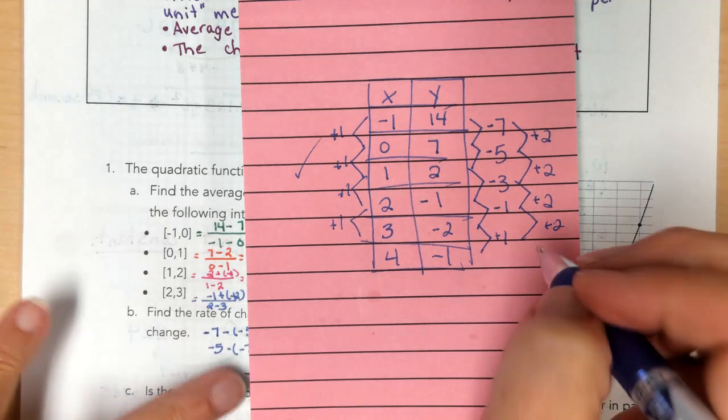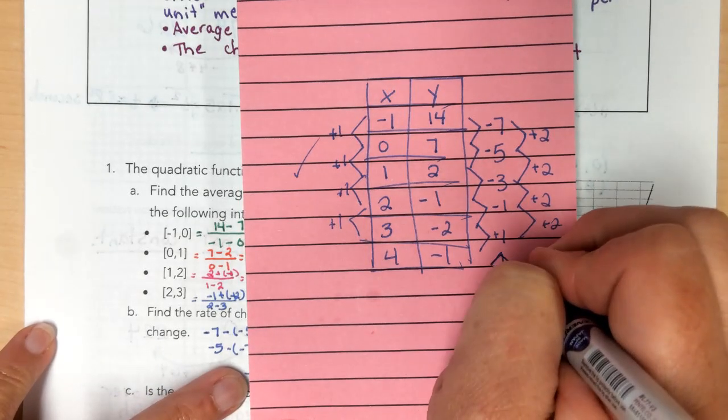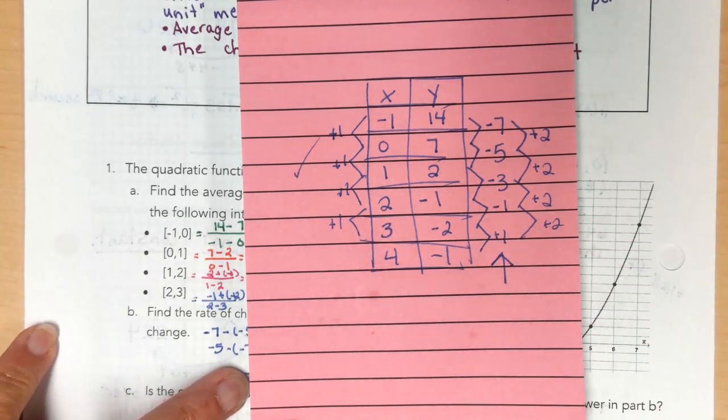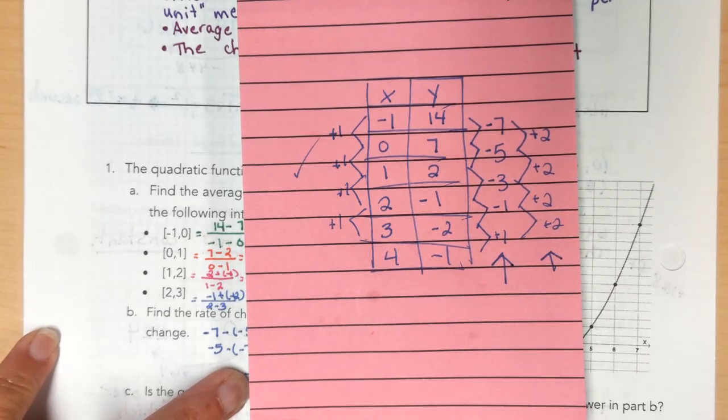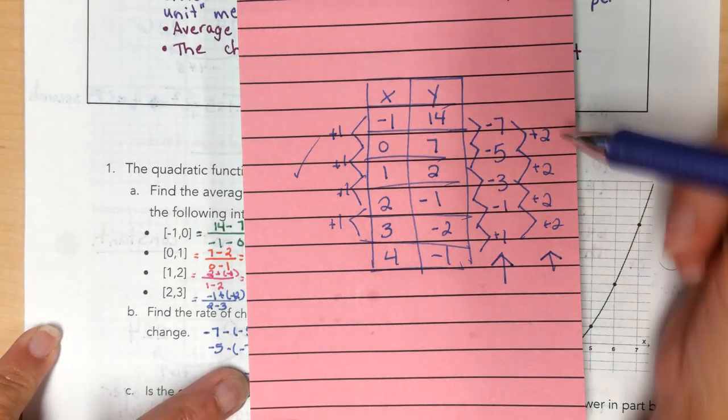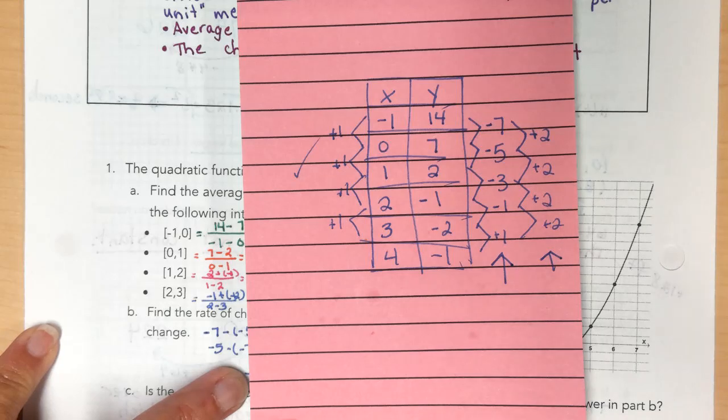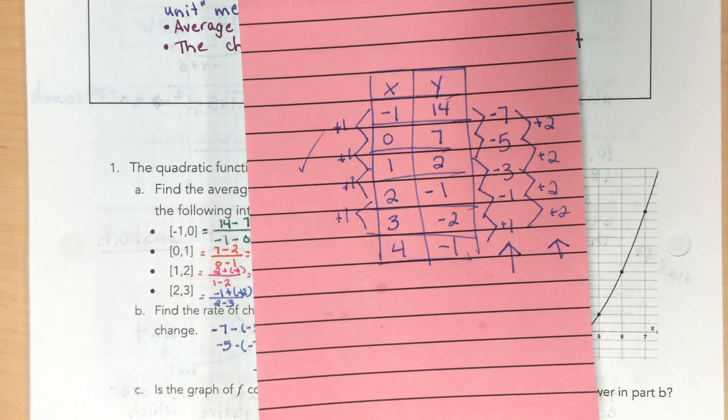I got it now. So if it was the same here, it would be a linear function. If it's the same on the second time, it is a quadratic. If that was not the same, I would go again. If it became the same, it would be a cubic. That makes so much more sense. If it's not cubic, I would go again. You could go on and on to find out what it is. Okay?